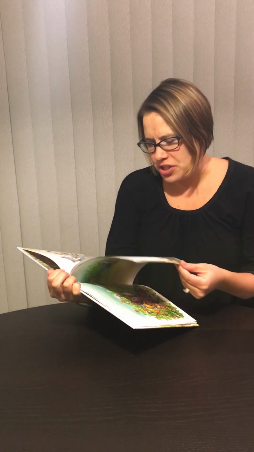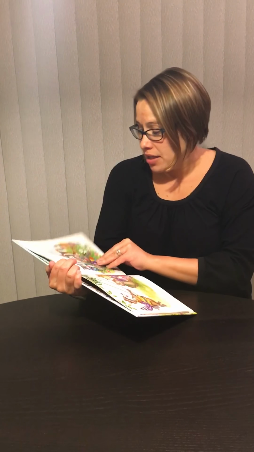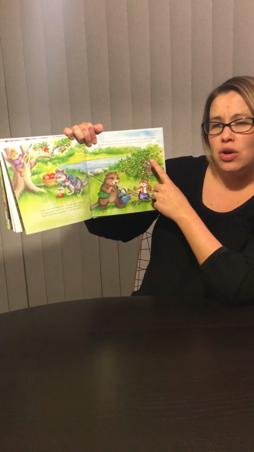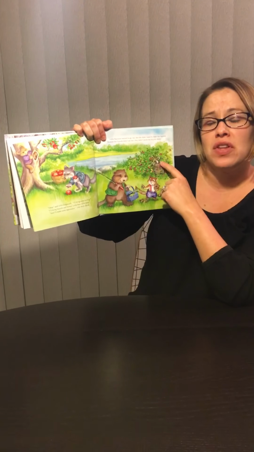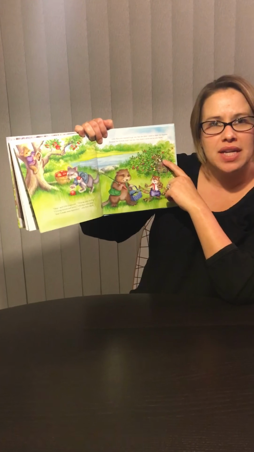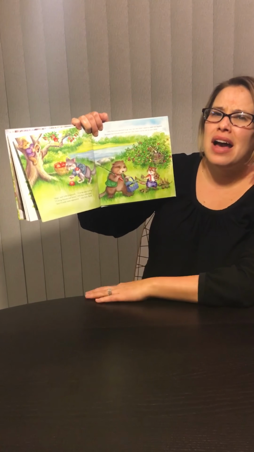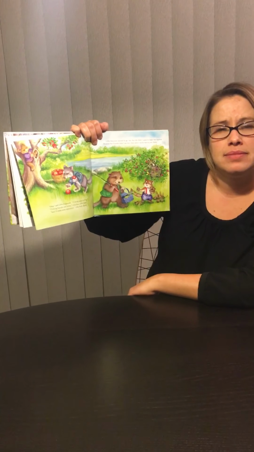The last type of question I would ask is a why question. Now, these are very tricky in preschool, but you could still do it. Now, on this page, you could ask, why do you think Raccoon feels sad? Why questions are definitely the hardest to answer, so if your child can't come up with something, it's okay. Just model what you think. I would say, I think he feels sad because he's not playing with his friends.